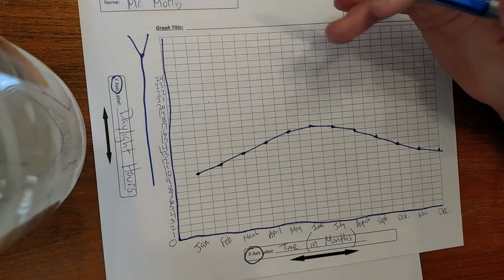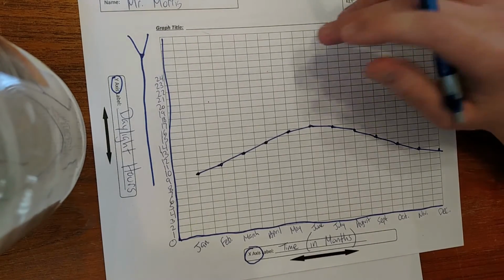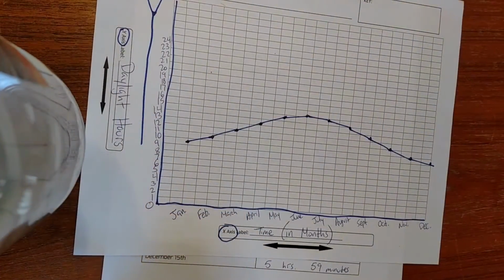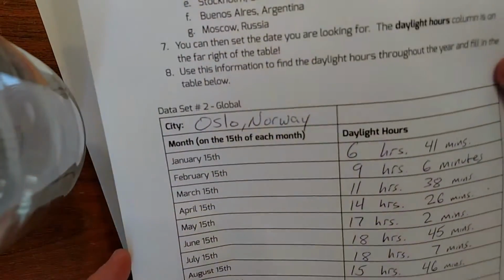Now, we're not done yet. We have Stanhope's information on here. Now we have to put our other city. So I can get rid of this paper for Stanhope. I chose Oslo.